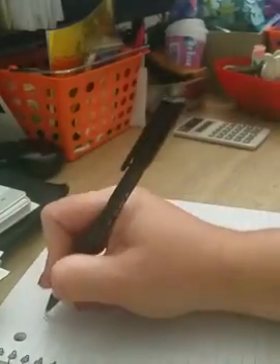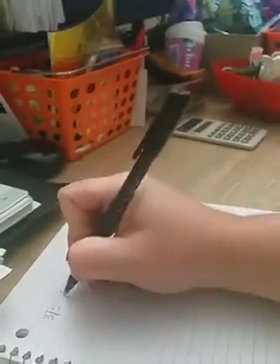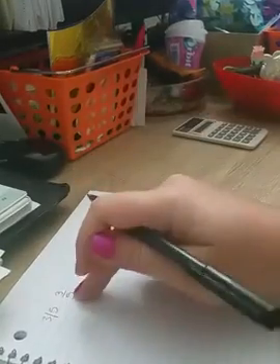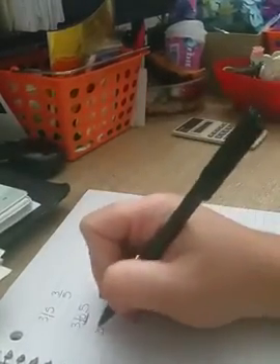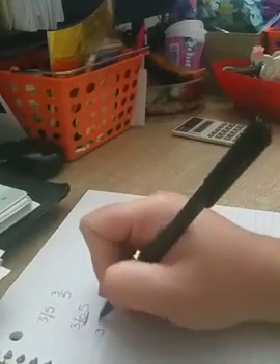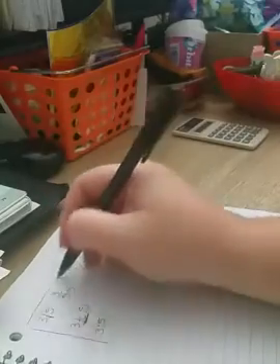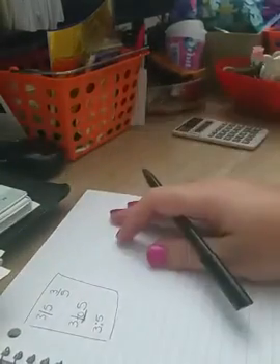Okay, a ratio can be written in several different ways: as a fraction, using the word to, or with a colon. So it can be written like this, or like this. That's a fraction, using the word to, or with a colon, the two dots. So all of this means the same thing.